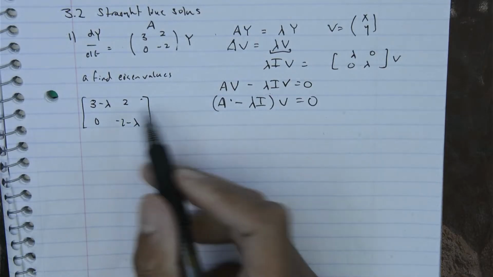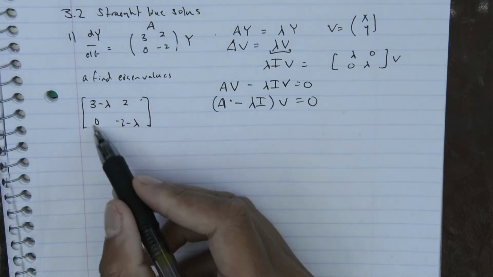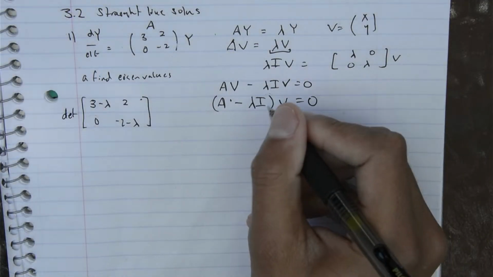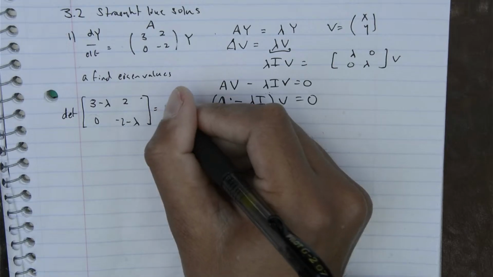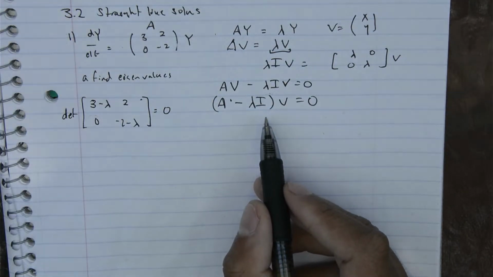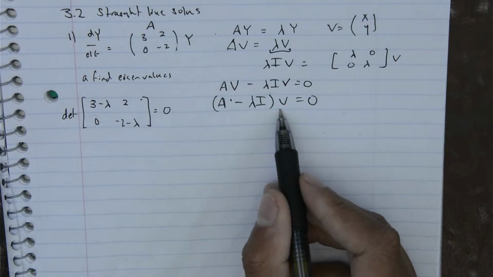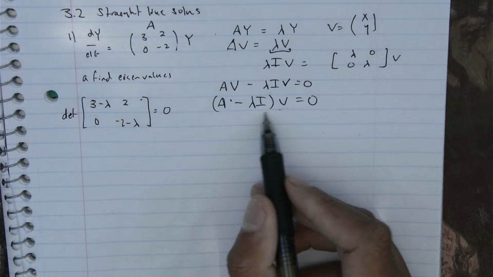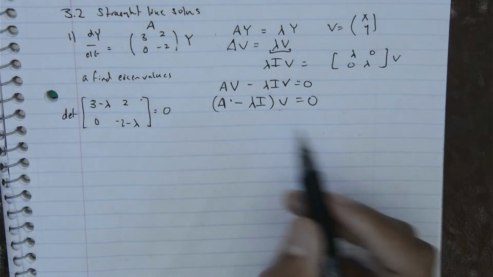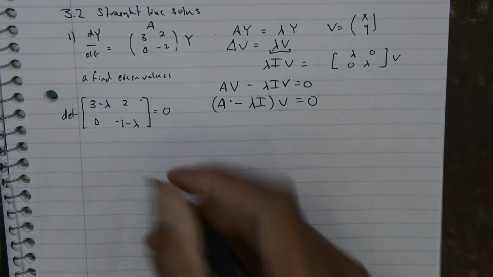Okay, notice that this is upper triangular, so what we're going to try to do is find places where the determinant is equal to 0. And the reason for that is then we can find non-trivial vectors such that AV is equal to lambda V. Okay, nice.